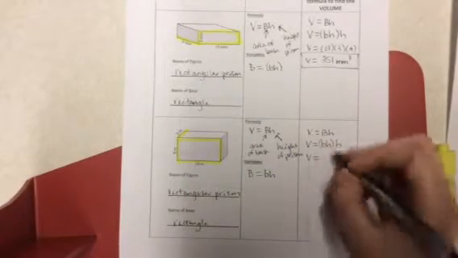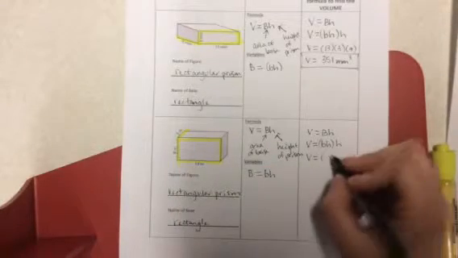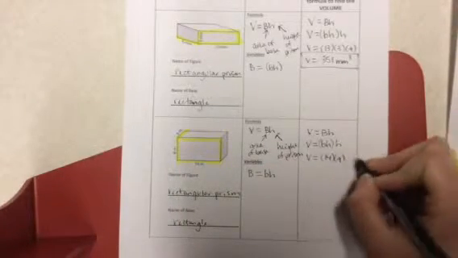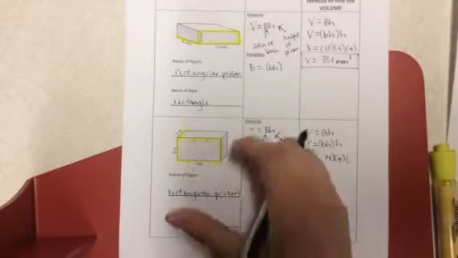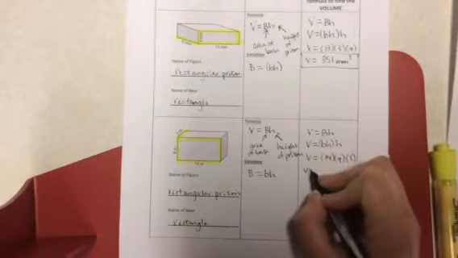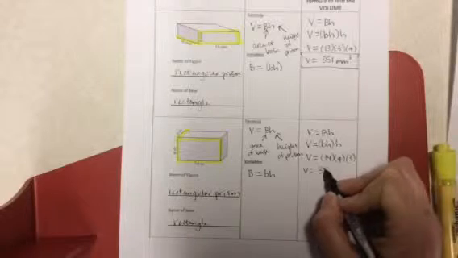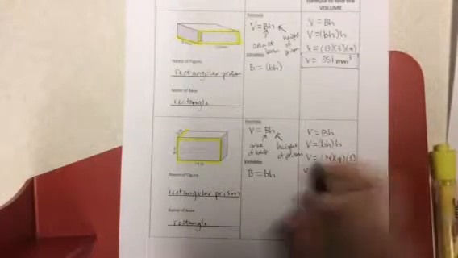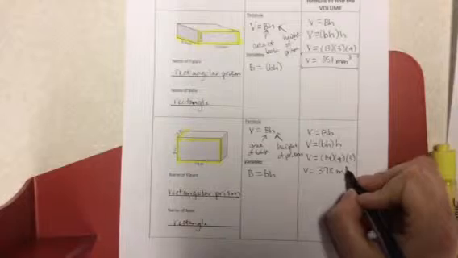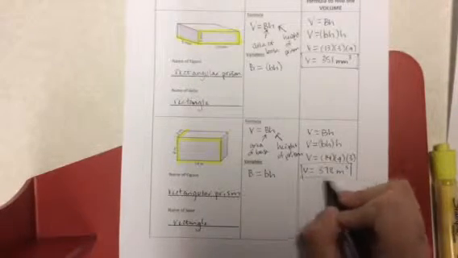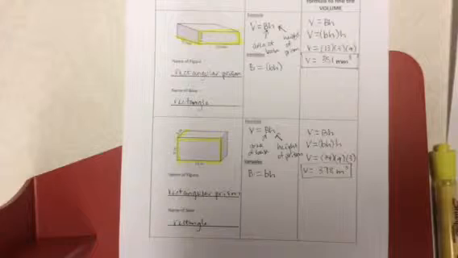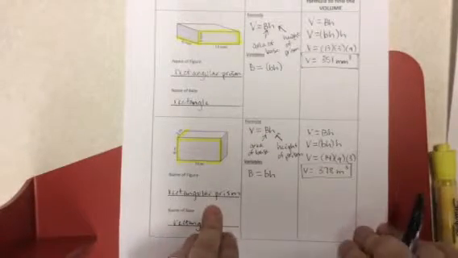So volume equals base times height. So let's go with 14 times 9 times the height of the prism. How wide is it or how tall is it? Times 3. So go ahead and substitute that into your calculator, and you should get 378 meters. Meters are our units cubed. So 378 cubic meters will fill this prism. So go ahead and pause. Rewind if you need to.